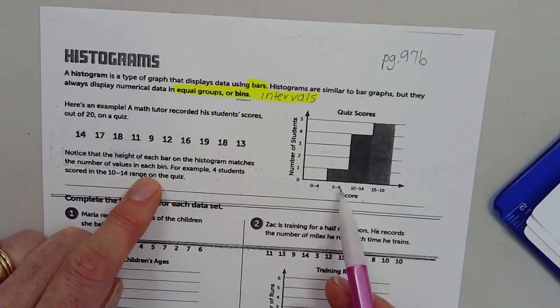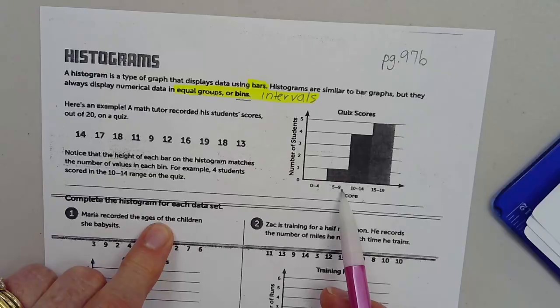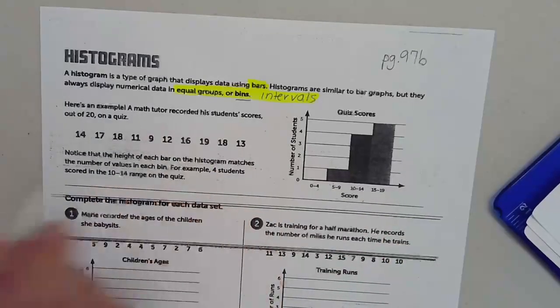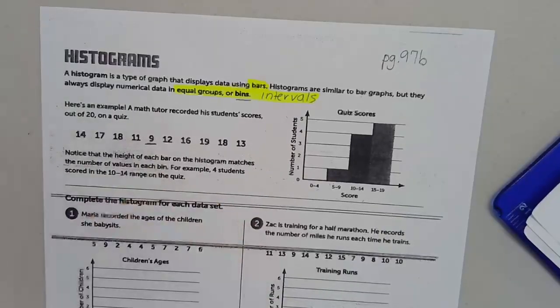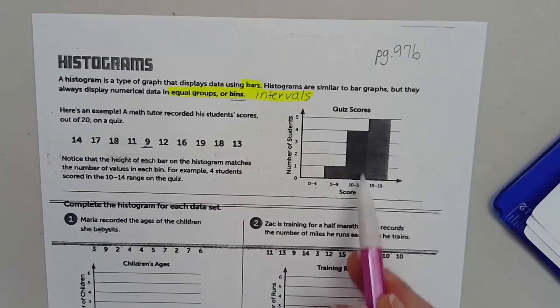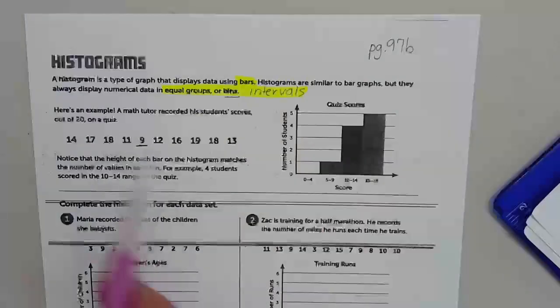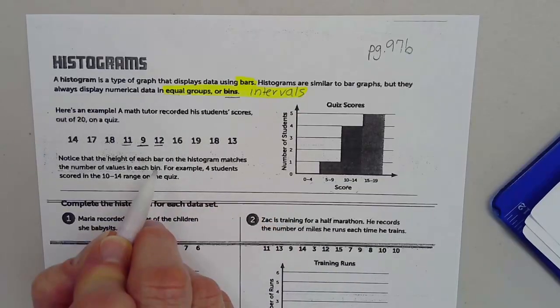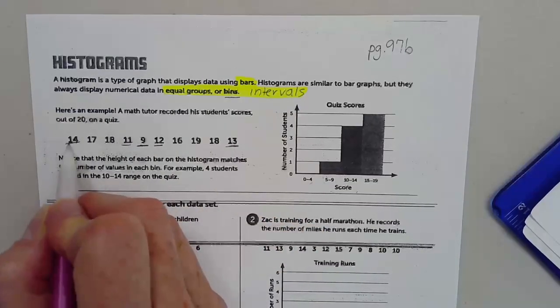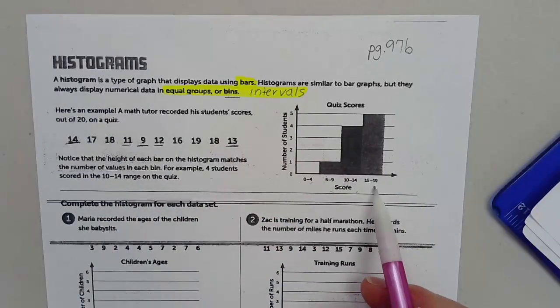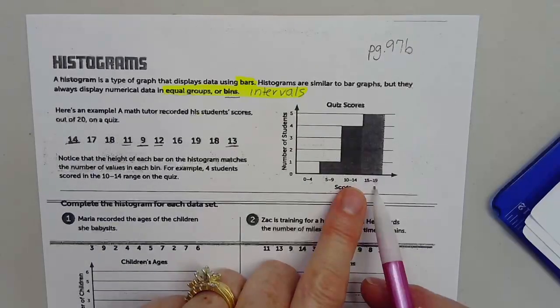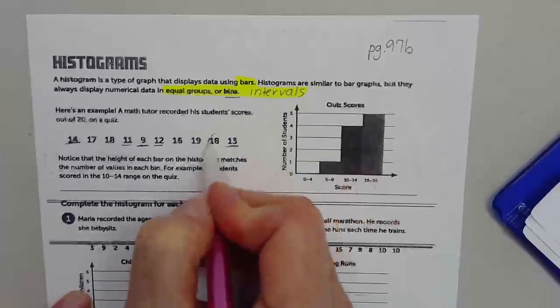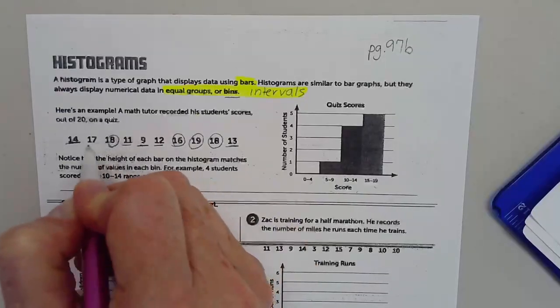Okay, and notice we don't have anything. How many scored 5 to 9? How do you know that? It has one that goes up, and we have just that one right here. So there it is. How many scored 10 to 14? 4. Notice it goes up to the 4 and comes over, and there should be 4 of them. 1, 2, 3, and 4. Finally, for the last one, how many scored 15 to 19? 5, and that's going to be 1, 2, 3, 4, 5.